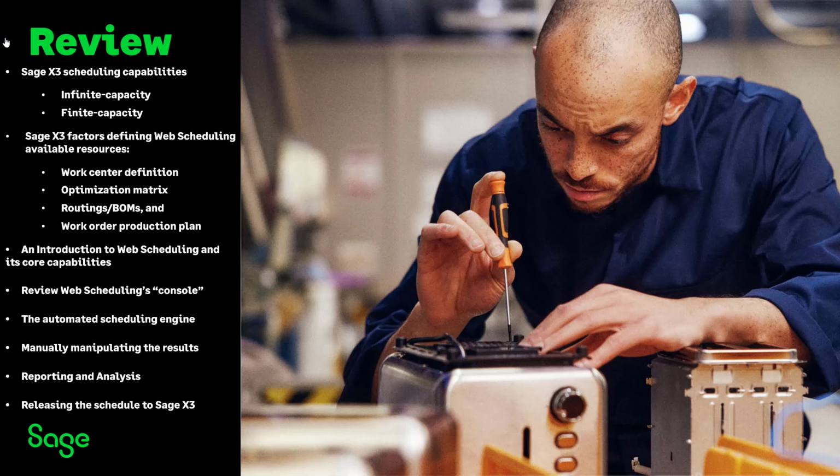We then switched our focus over to web scheduling and covered an introduction to web scheduling and its core capabilities, a review of the console made up of the primary and secondary tools the scheduler uses to manage the schedule. We took a closer look at the automated scheduling engine and the heuristics used to generate an efficient production plan, worked with the tools used to manually manipulate the production plan and bring it completely into focus, discussed the available analysis tools and reports to analyze the production plan, and finally, saw how to compare simulations, determine the most efficient solution, and release that as the production schedule back to X3.